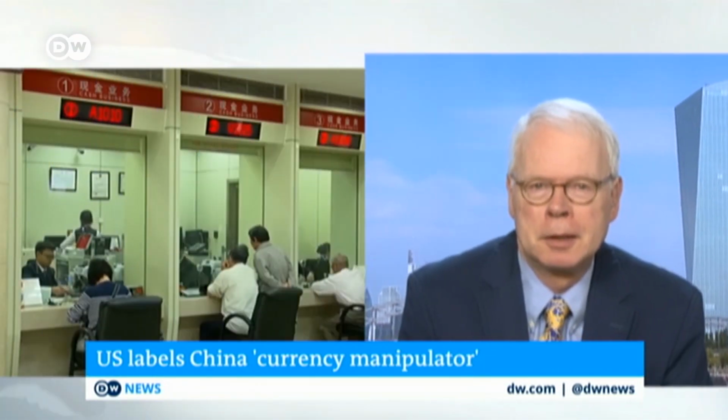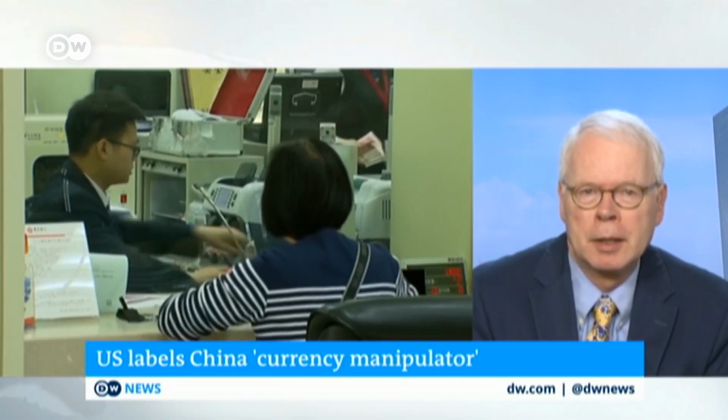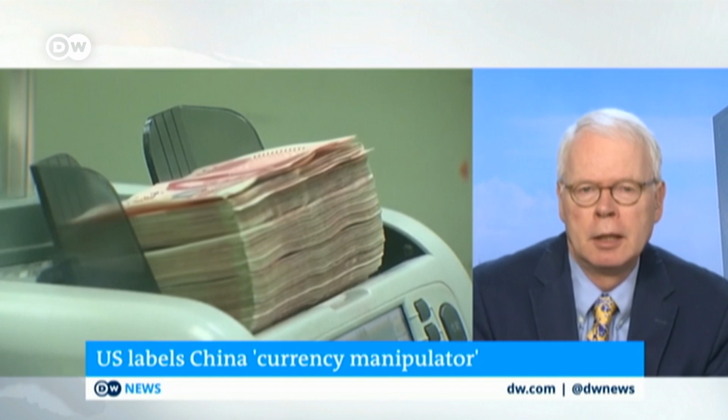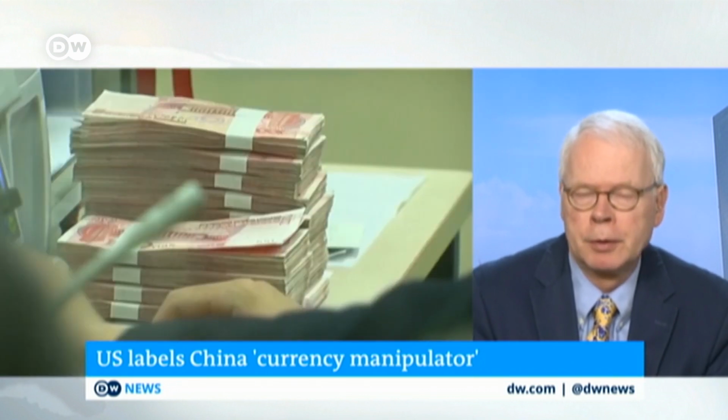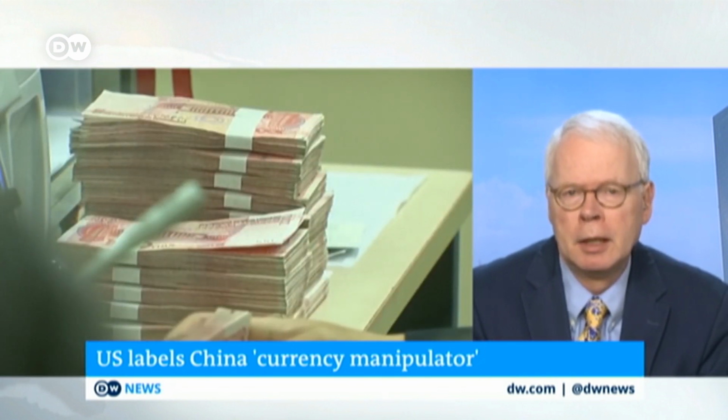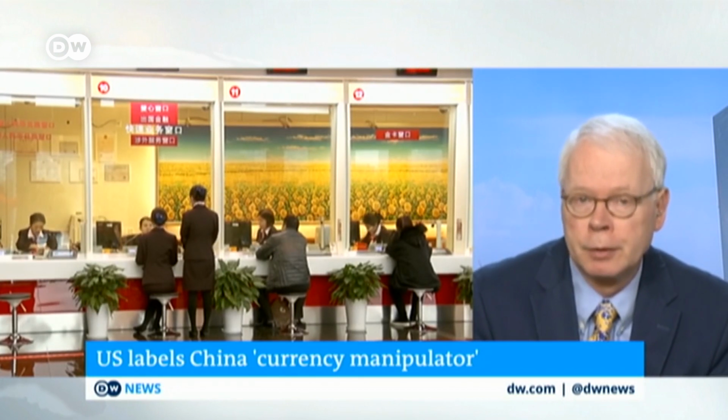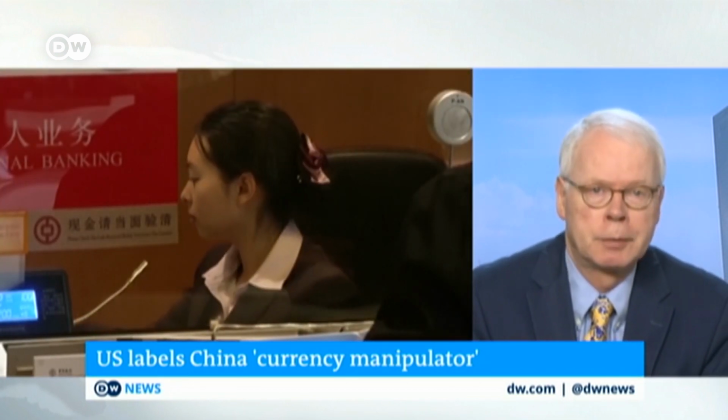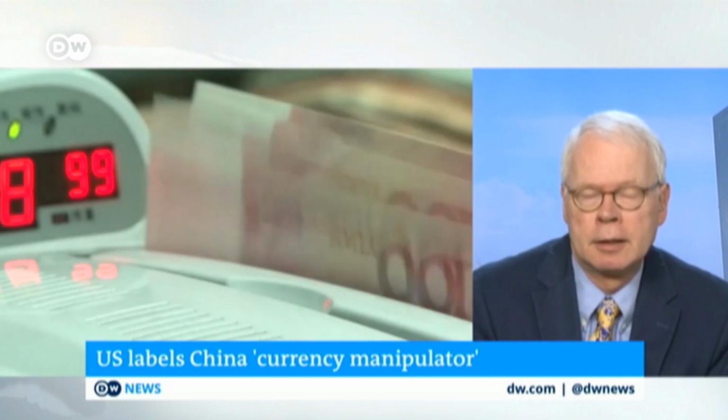Well, when you manipulate your currency, you're doing that in order to get an advantage in trade. And Donald Trump is saying manipulating the currency by the Chinese is helping them to gain an unfair advantage in trade, making their products cheaper, thus more attractive for the Americans to buy over, for example, products that have been manufactured in the United States.